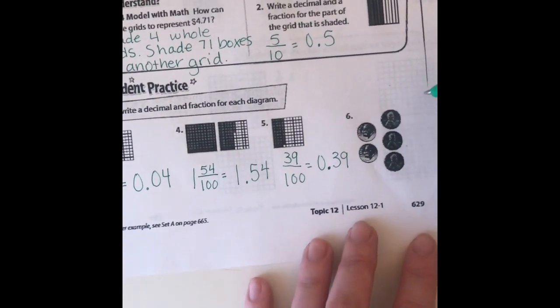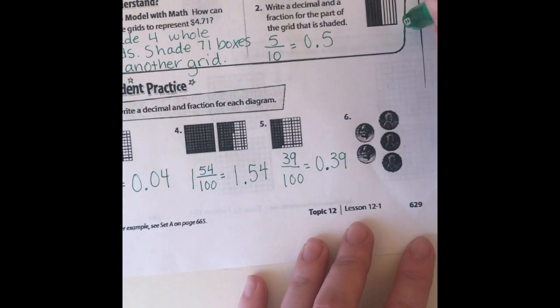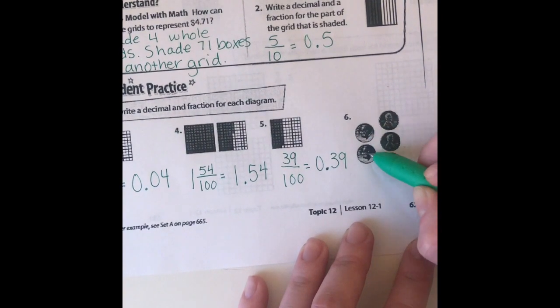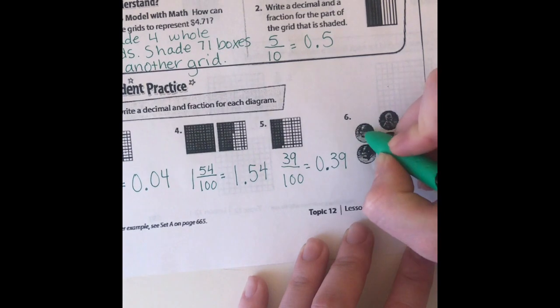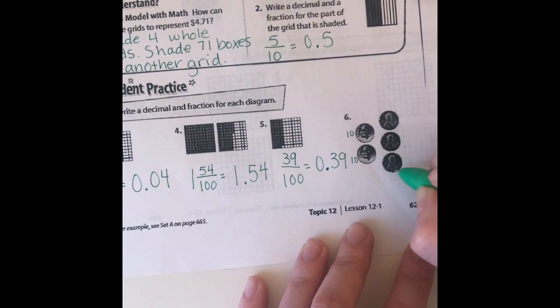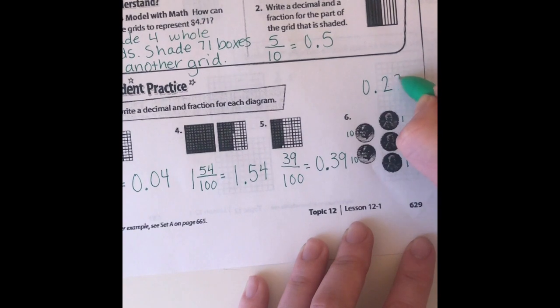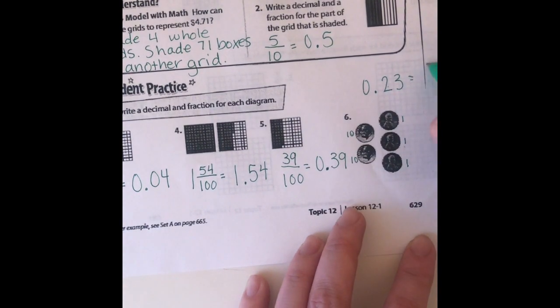Now we actually have a little picture of money. So we have, ooh, that is hard to see. So we have a very fuzzy picture of money. These are dimes, so each of them is going to be worth 10. And these are pennies, so each of them is going to be worth 1 cent. So that's 10, 20, 1, 2, 3, 23 cents, which would be equal to 23 out of 100.